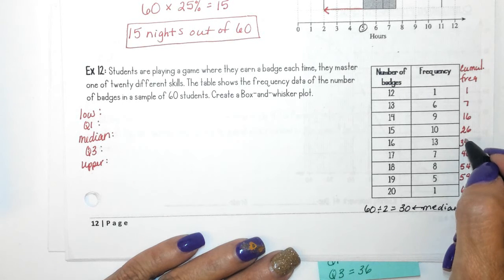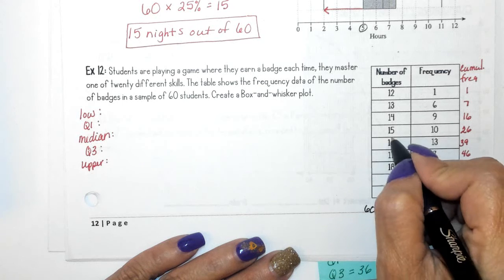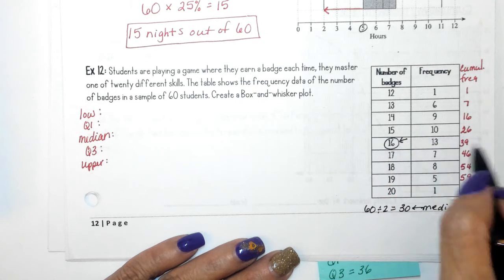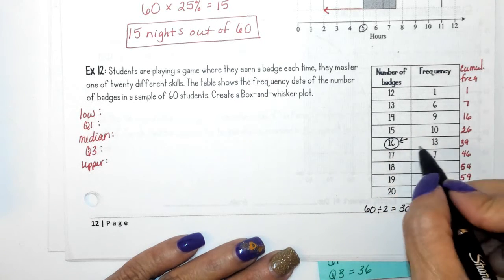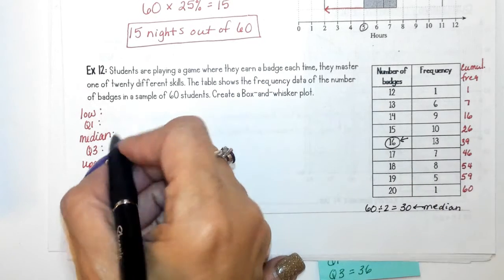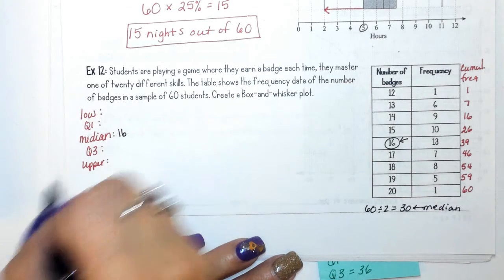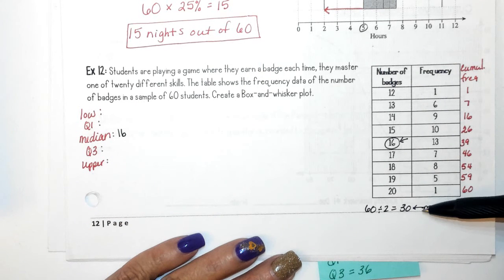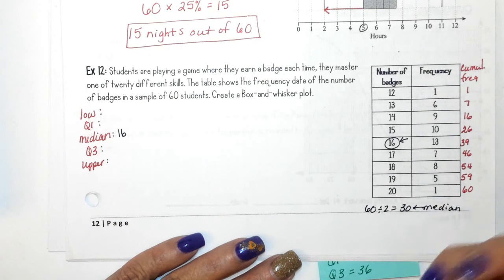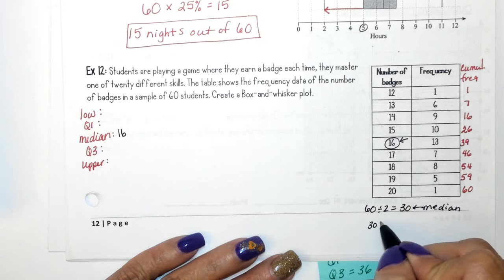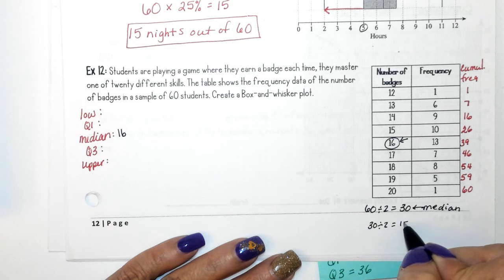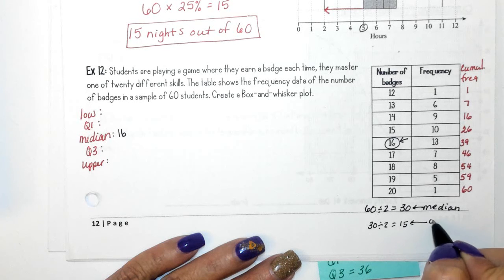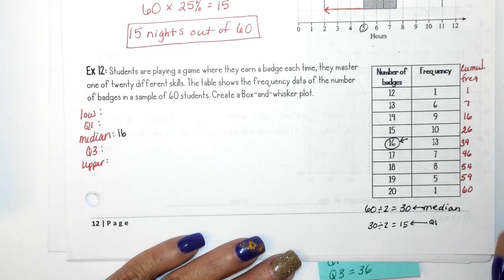Okay, so this right here in 16, inside the 16, the 30th badge occurs. So that means the median is 16. Now, this was 30. To find the median, we need to take 30 and divide it in half. So 30 divided in half is 15. Where does the 15th badge occur?